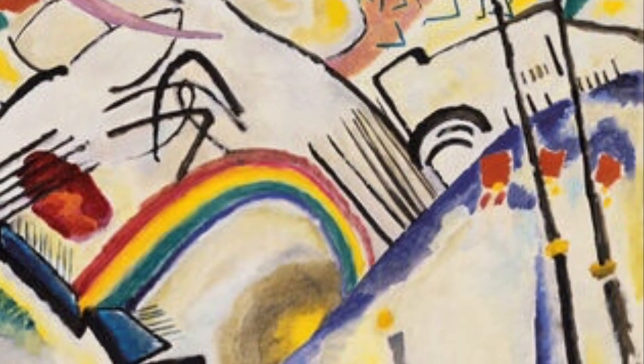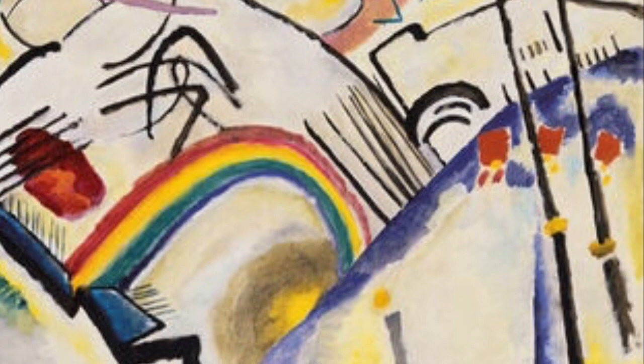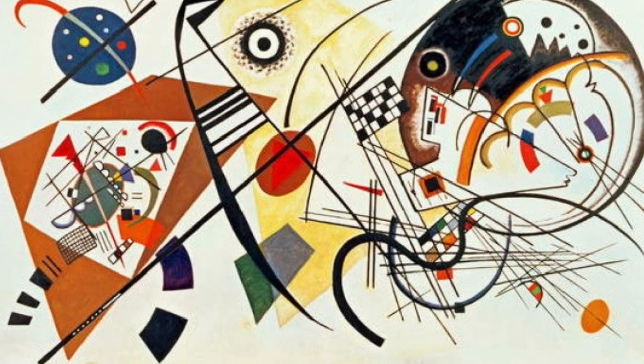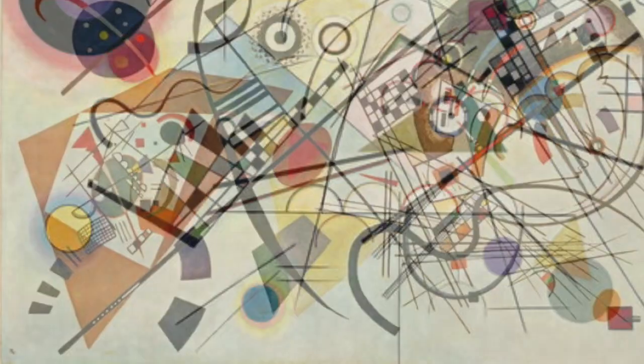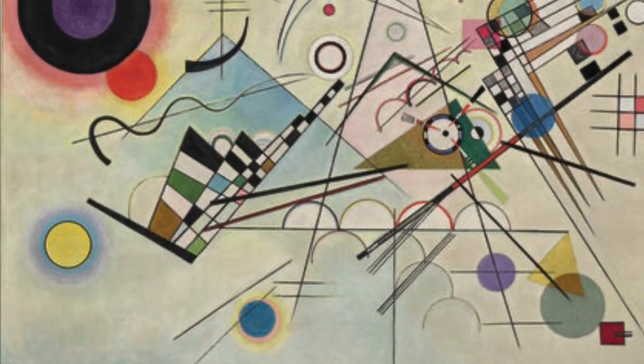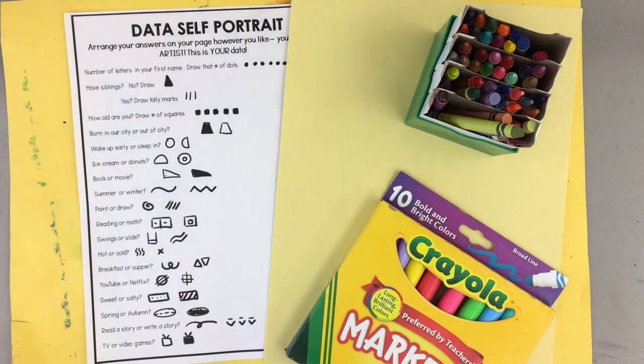We're going to use a prompt list to make our own abstract self-portraits. Abstract work might look easy because it's just lines, shapes, and colors, but deciding on placement and colors is the challenge. Today we're going to make a self-portrait, an abstract self-portrait.